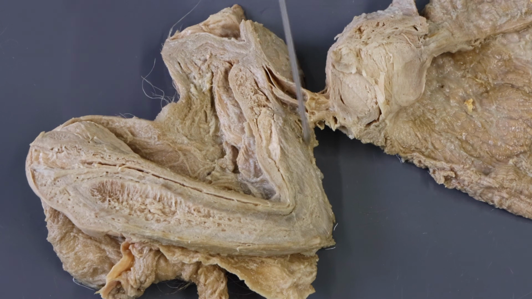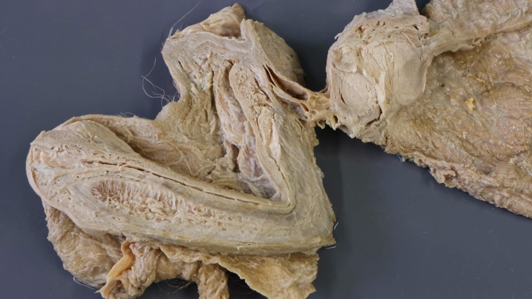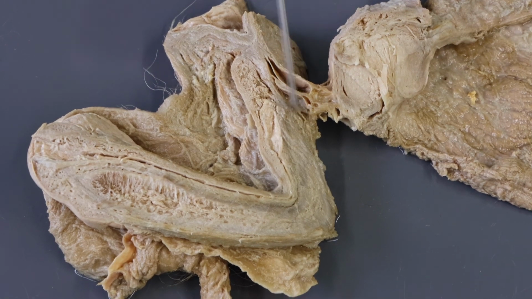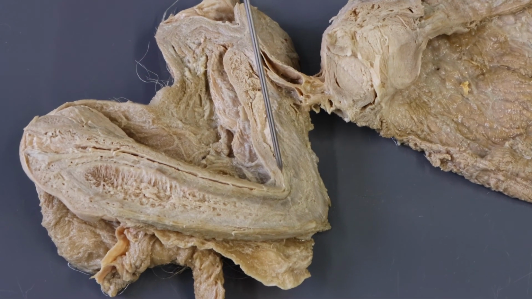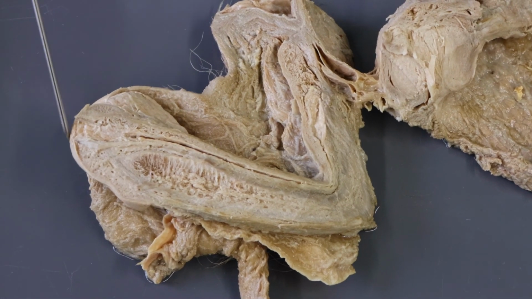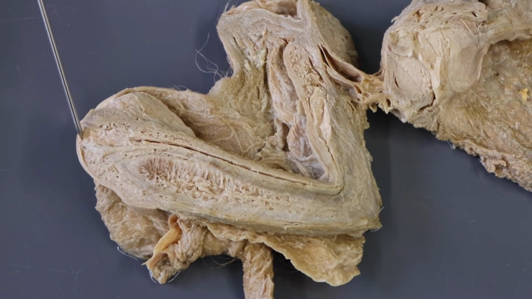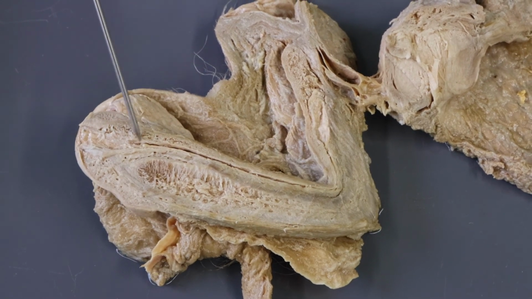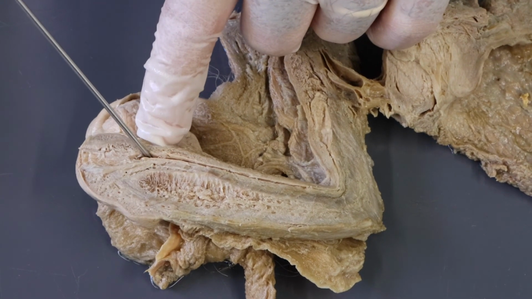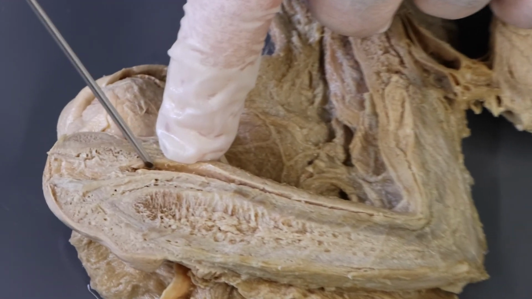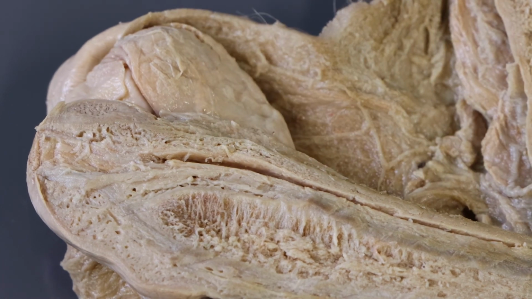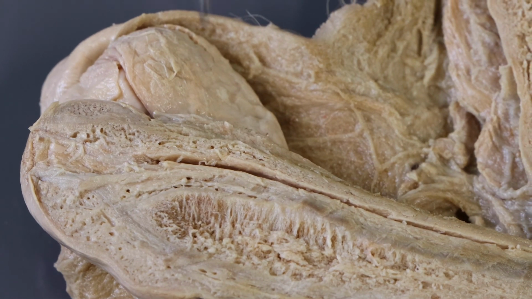In this widened area is located the bulbourethral gland, whose secretion is lubricating the surface of the urethra. Then here you can see the spongy part of the urethra, and approximately 2 centimeters from the external urethral orifice, approximately in this area, you can see the widening part of the urethra, which is called the navicular fossa, and it has a blind recess in the superior part, the recess of the navicular fossa.